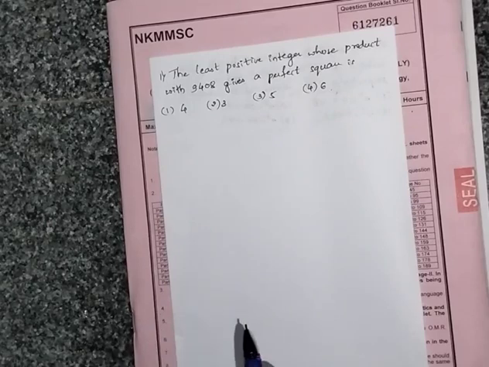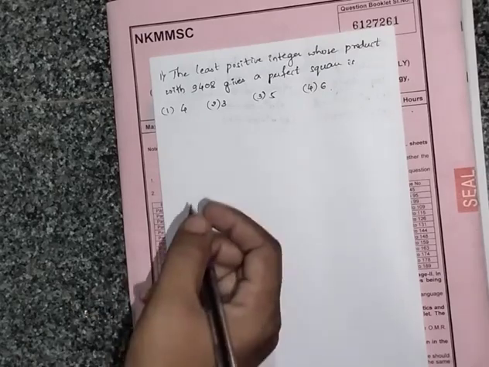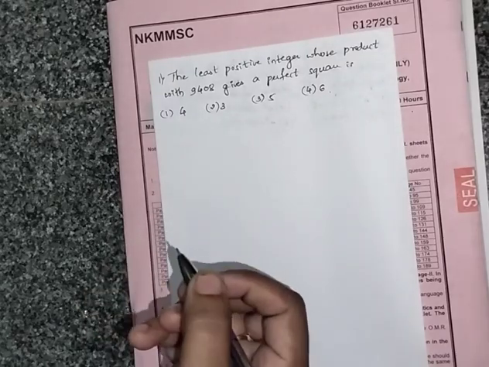The least positive integer whose product with 9408 gives a perfect square. That means whenever we multiply the given options, whichever is the least one, with the given number, that is 9408, we must get a perfect square. So we need to check the product first. Here let's use the trial and error method. That is, we need to check each and every option.